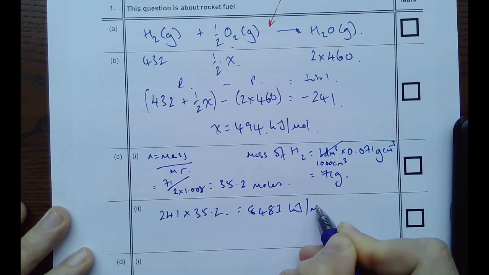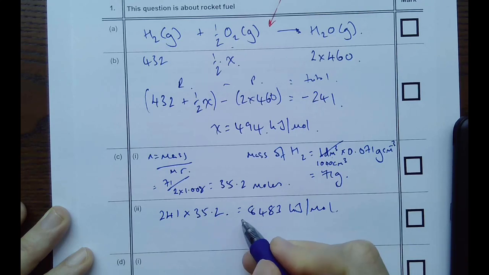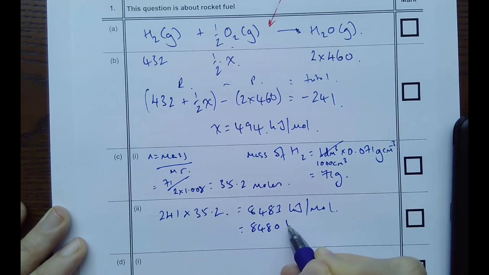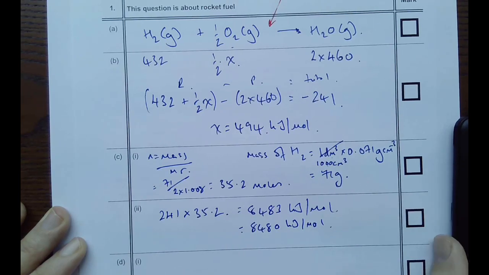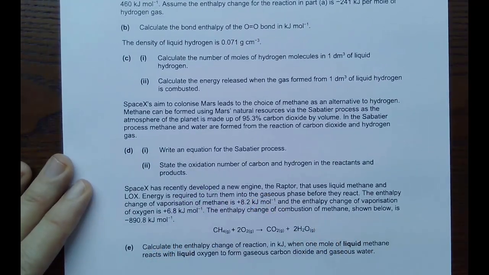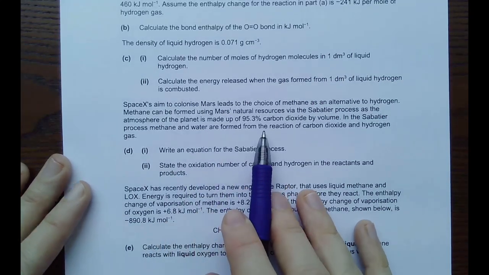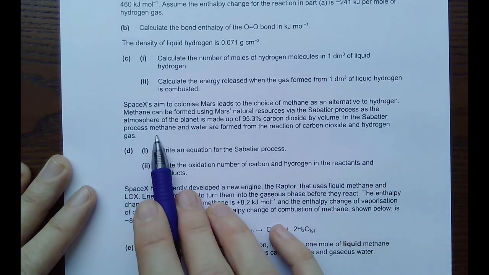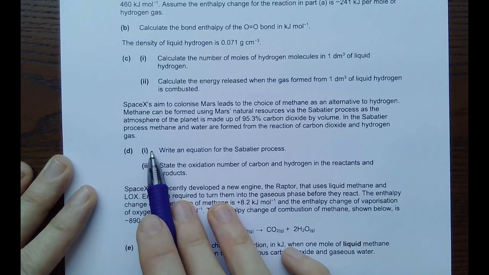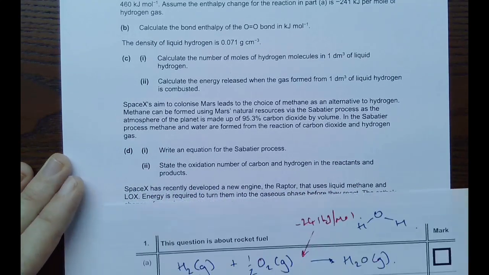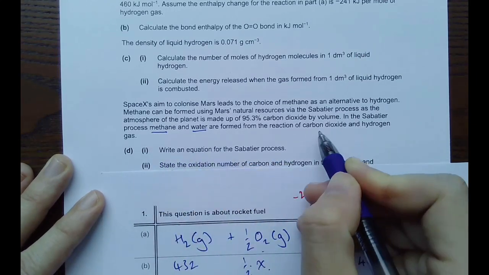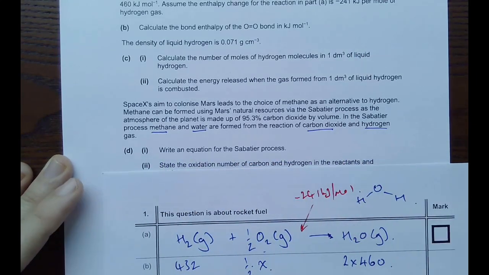8483 kilojoules per mole. That will be rounded to 8480 kilojoules per mole for three significant figures. Then we have this bit about SpaceX, and it says, in the Sabatier process, methane and water are formed from the reaction of carbon dioxide and hydrogen gas. Write an equation. So, quite simply, I am making methane and water from carbon dioxide and hydrogen.